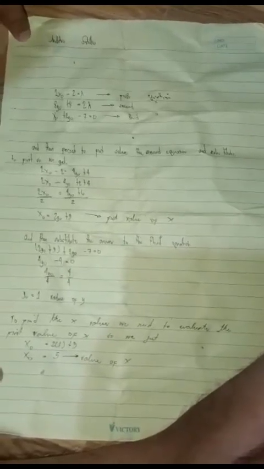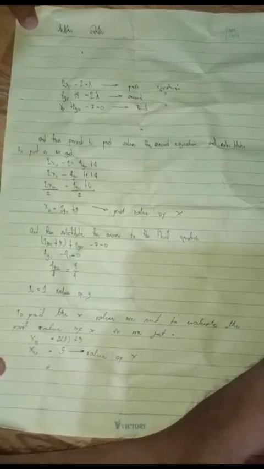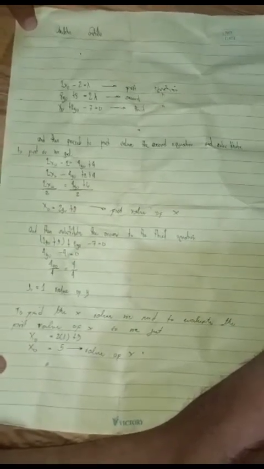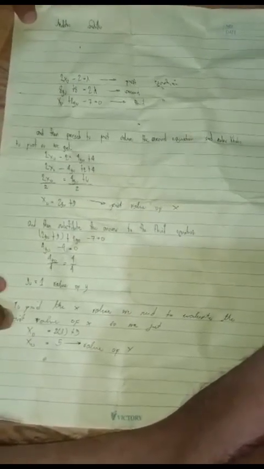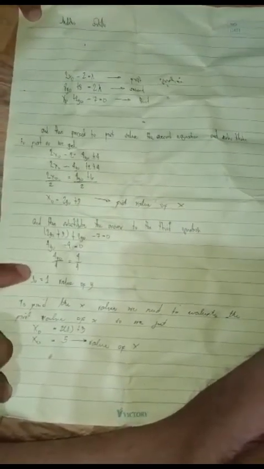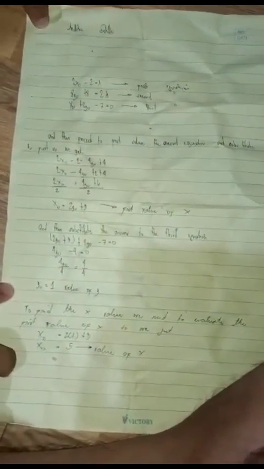2x sub 0 is equal to 4y sub 0 plus 2 plus 4. To get x sub 0, we need to divide: 2x sub 0 is equal to 4y sub 0 plus 6, divided by 2. So the answer is x sub 0 is equal to 2y sub 0 plus 3. And then substitute the answer into the third equation. So we get 2y sub 0 plus 3 plus 2y sub 0 minus 7 is equal to 0. 4y sub 0 minus 4 is the result. So to find y, we divide: 4y sub 0 is equal to 4, divided by 4. So we get y sub 0 is equal to 1.